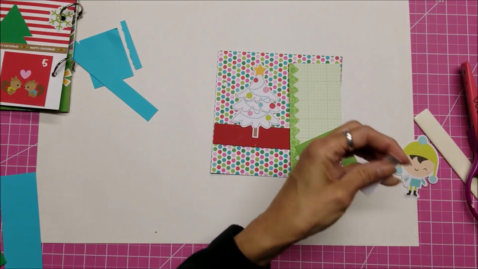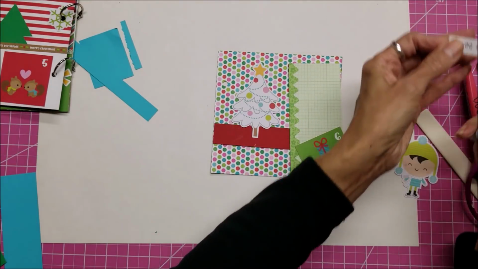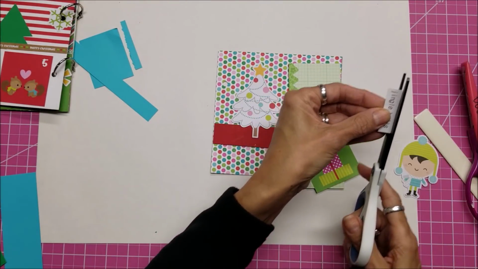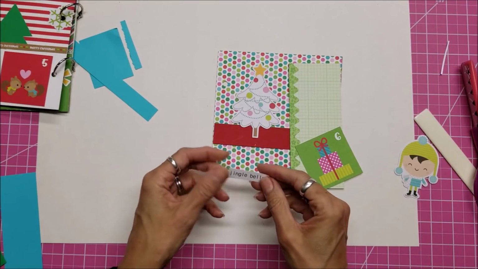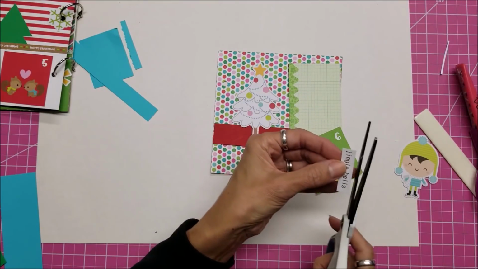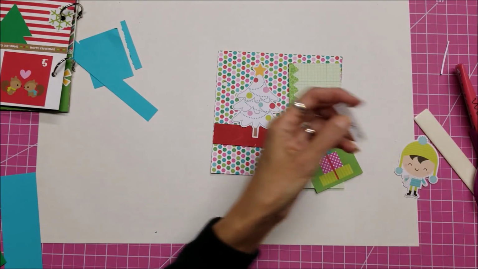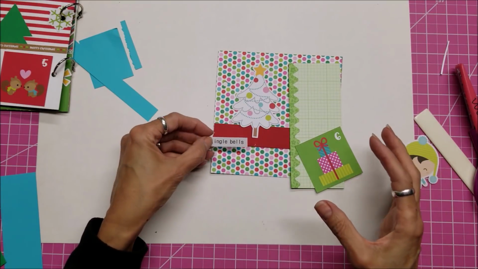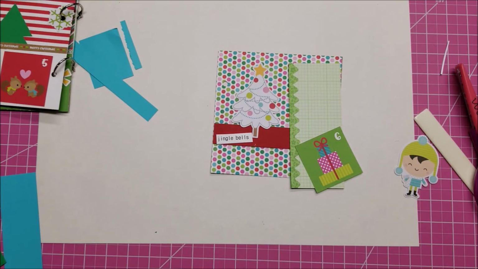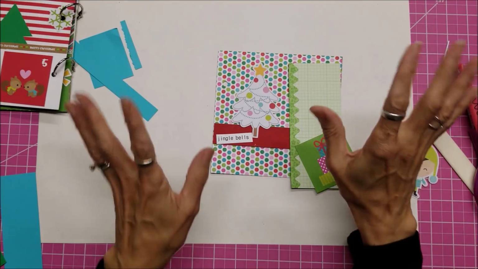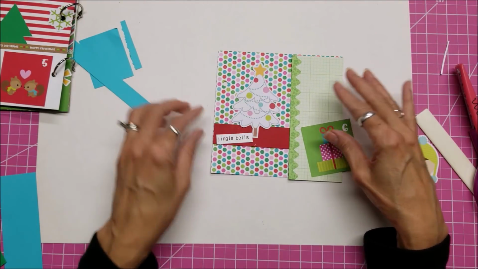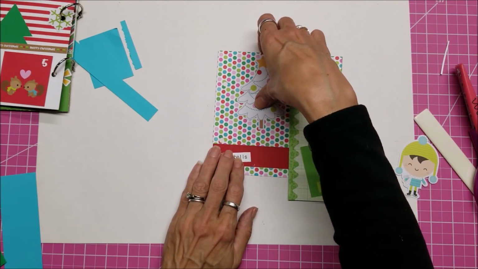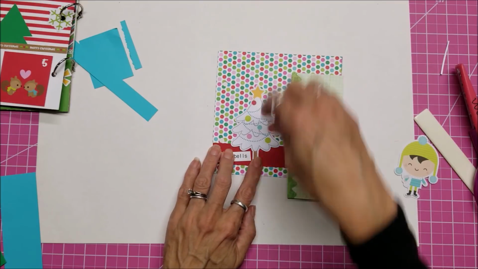I don't cut these on the paper trimmer. I just cut them down, and I don't care if they're a little off. And normally when I'm using these, I do distress the edges, but the Doodlebug line, they're not really into distressing. So I think from that standpoint, I'm better off not doing it. So I'll put that here, this here.